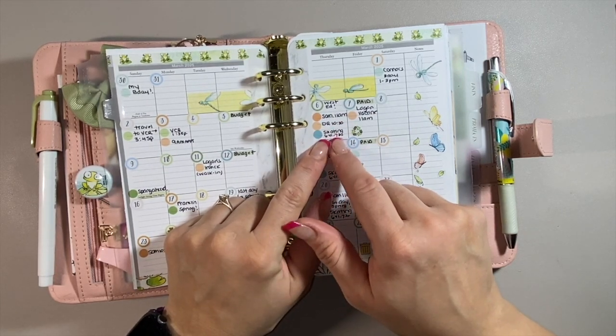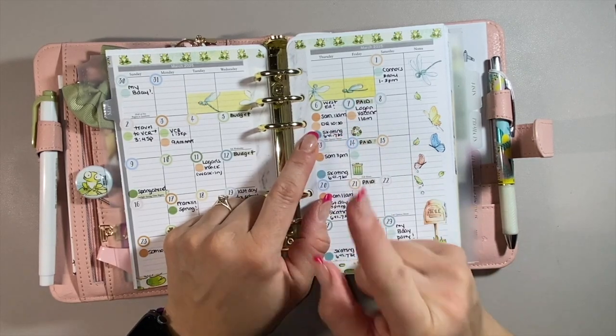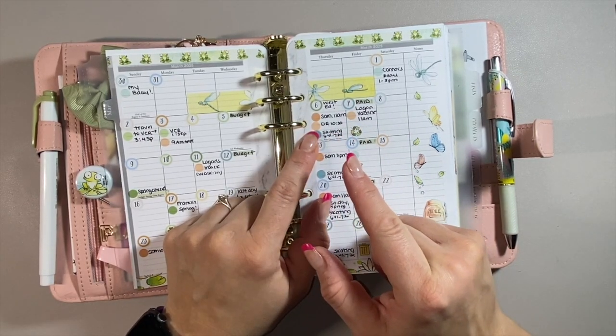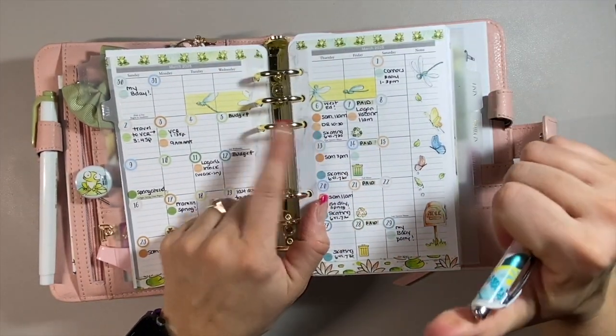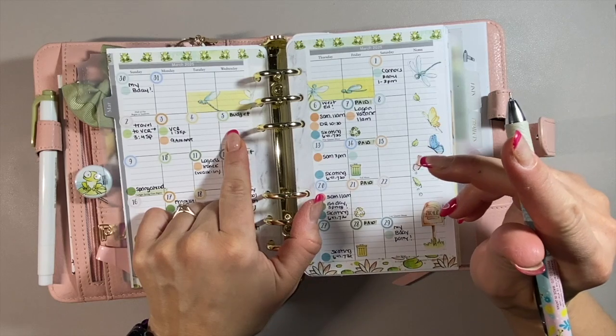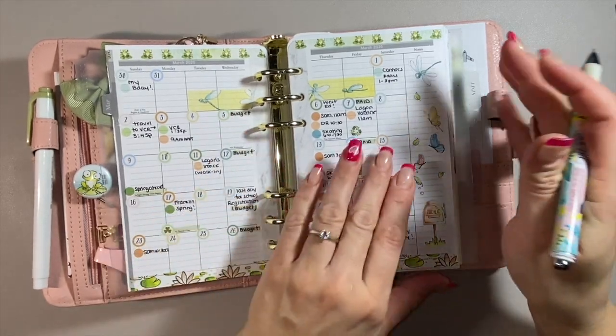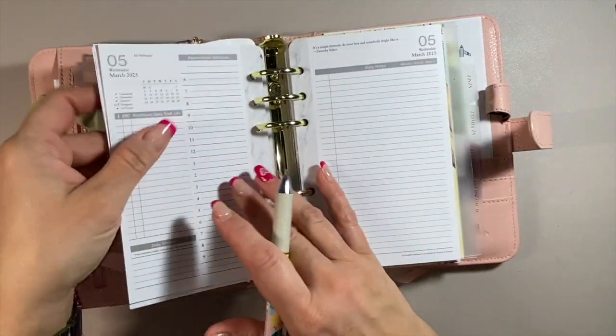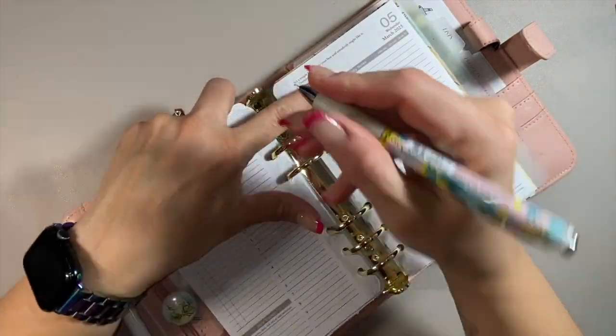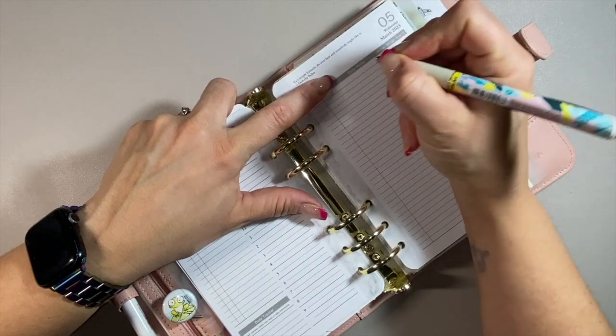So technically he has school, so I'm going to have to call the school. I'm going to have to put that on my daily. I'm going to have to let the teacher know on the 5th. So what I'm going to do is write it in my notes.